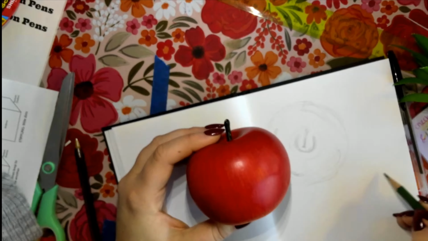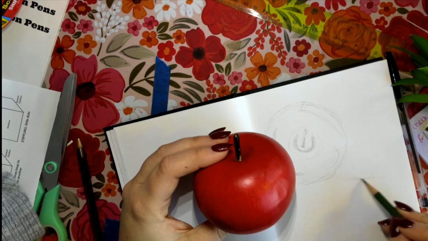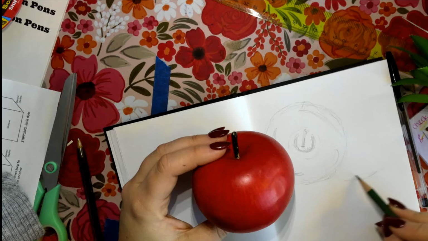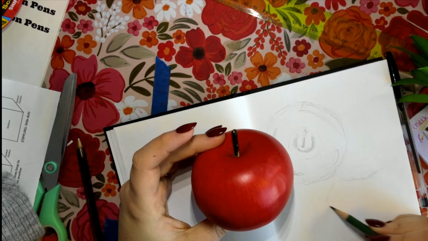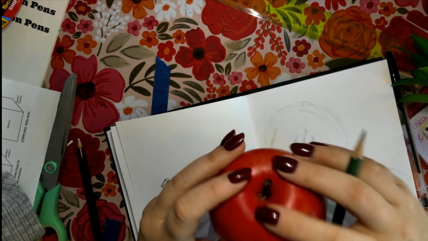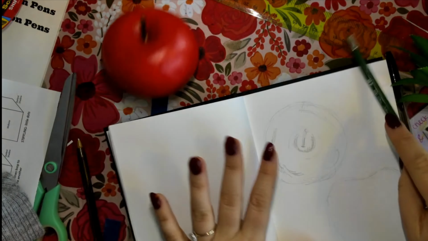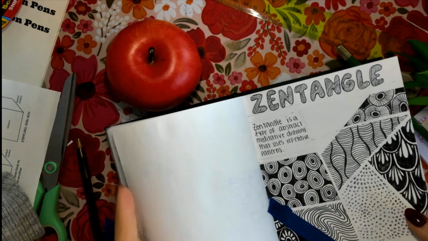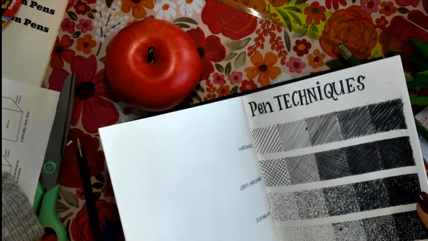What I would do and suggest to all of you is that if all of the people at the table are doing the apple, maybe put the apple in the middle of the table so everybody can look at it and do not move it. If you move it around, where the highlights are and where the shadows are is going to change.